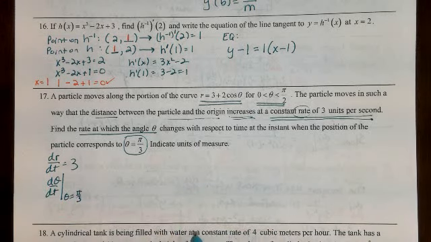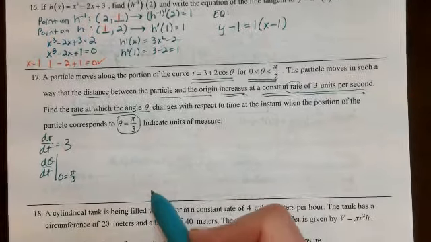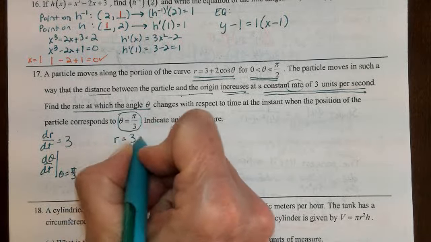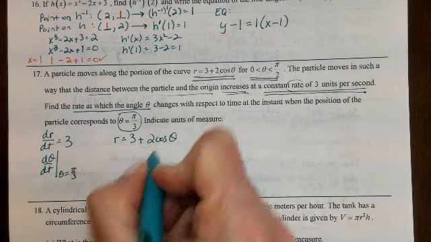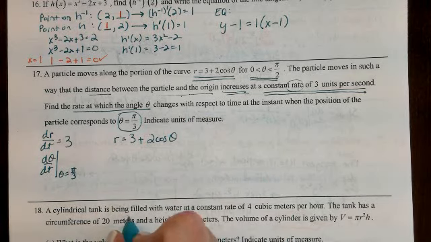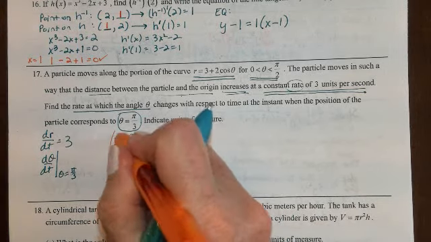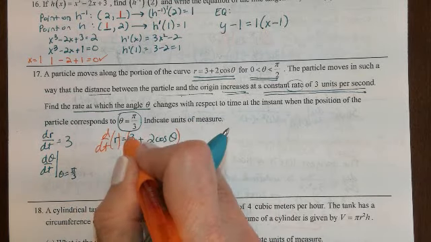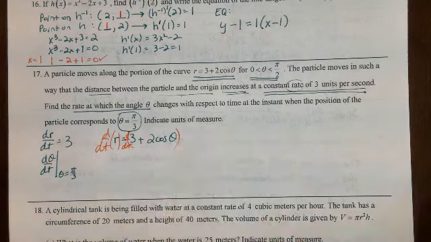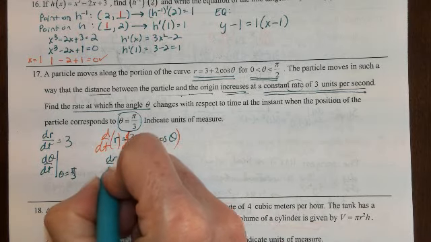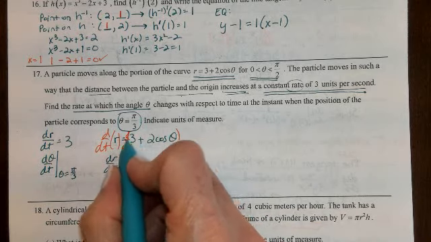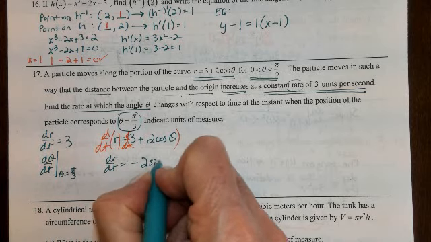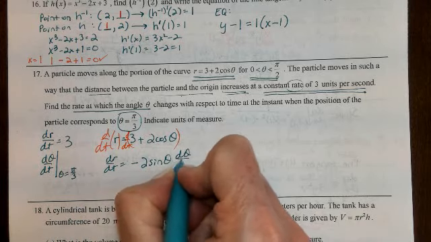They gave me an equation. This is one of the easy kinds of related rates problems where they already give you the equation and you don't have to do a thing to it except take the derivative and plug in your numbers. So we are taking the derivative of both sides with respect to t, just like we do in every related rates problem. So dr dt is equal to 0 minus 2 sine theta d theta dt.